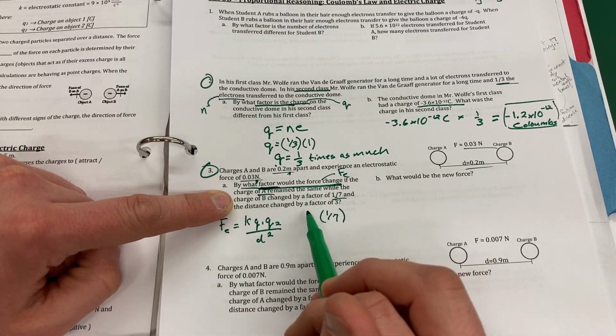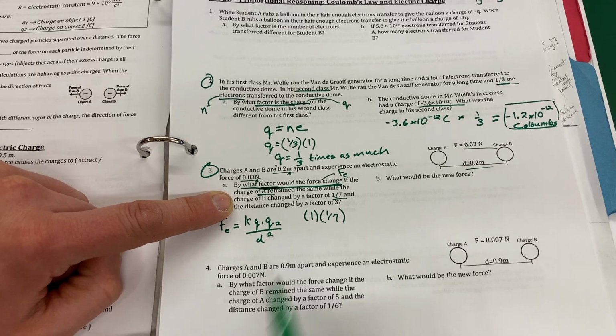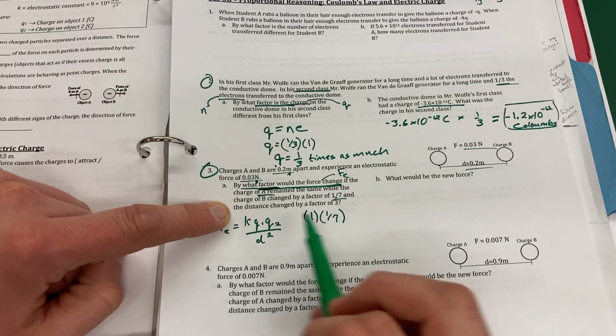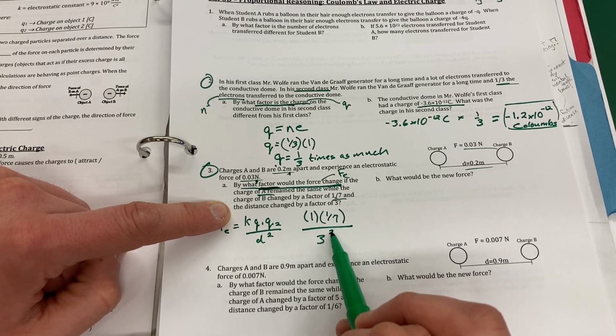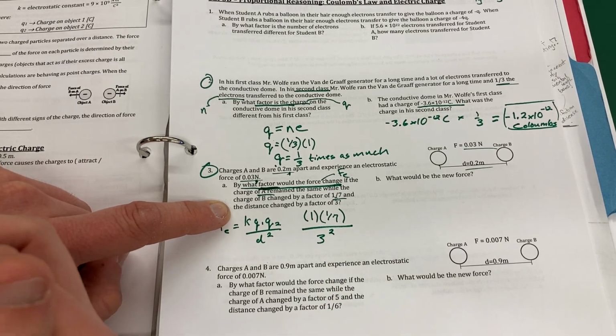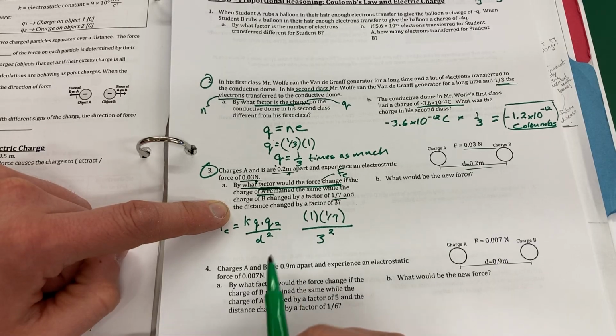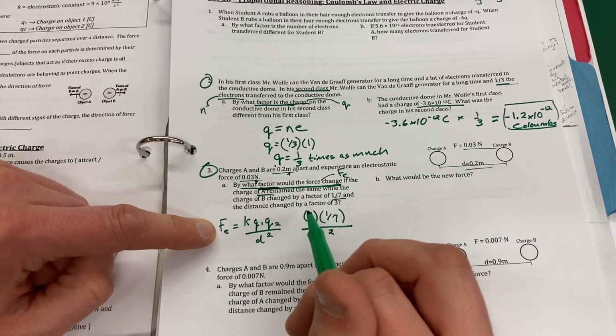Charge A remained the same. So if charge A remained the same, then that's just putting in a 1. All right, and the distance changed by a factor of 3. But remember, that's distance squared, so that's got to be 3 squared.